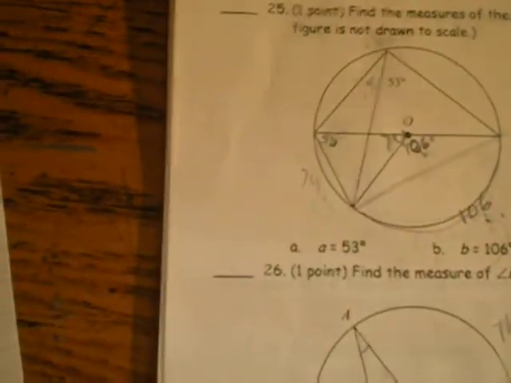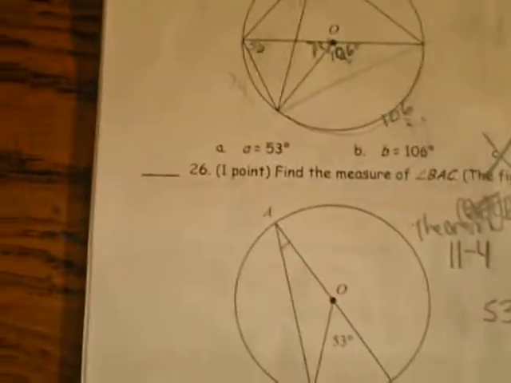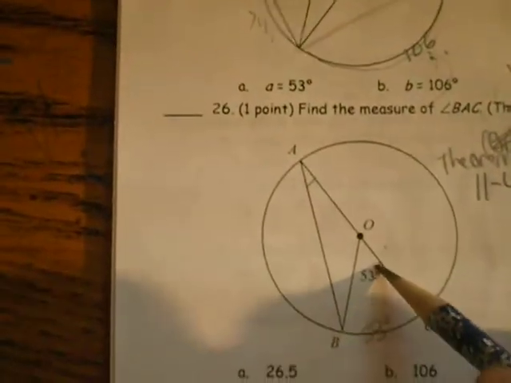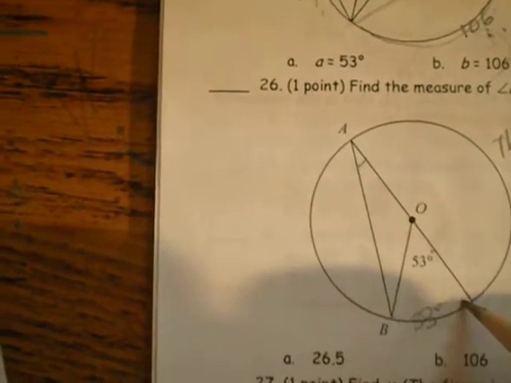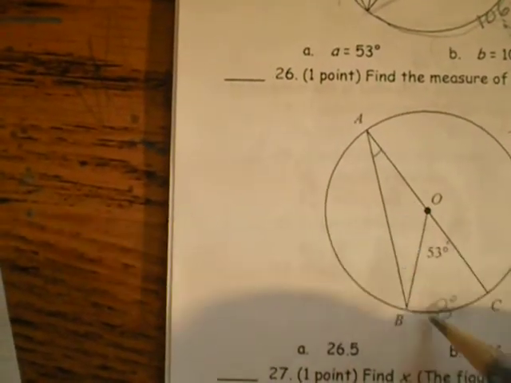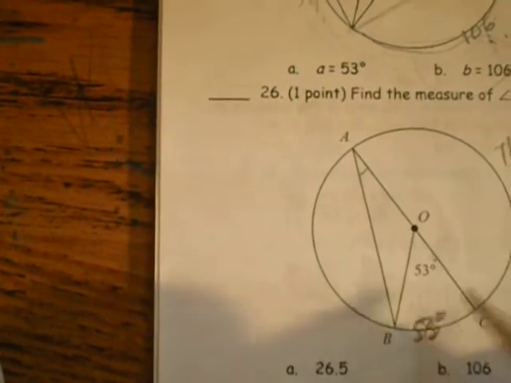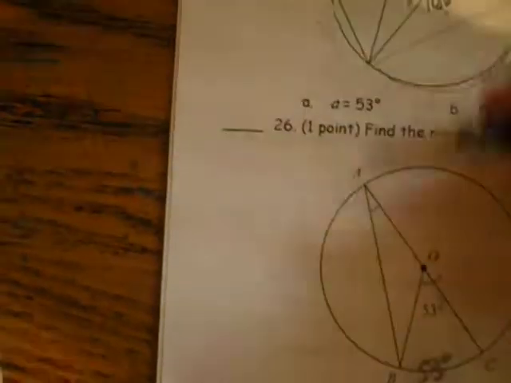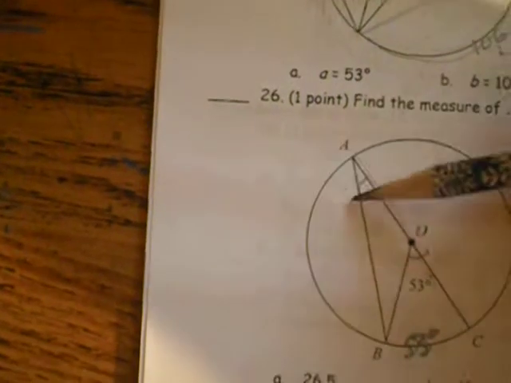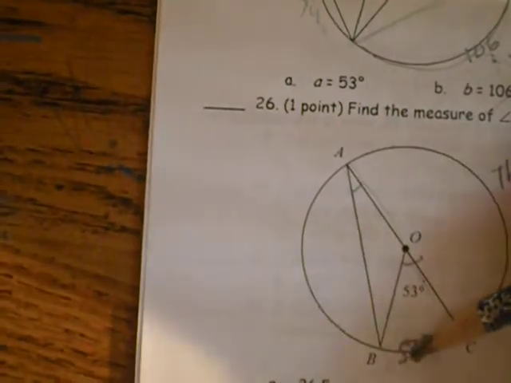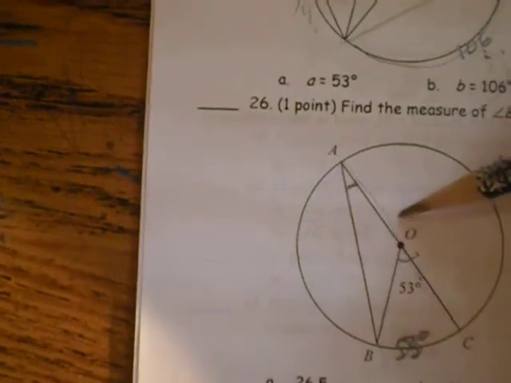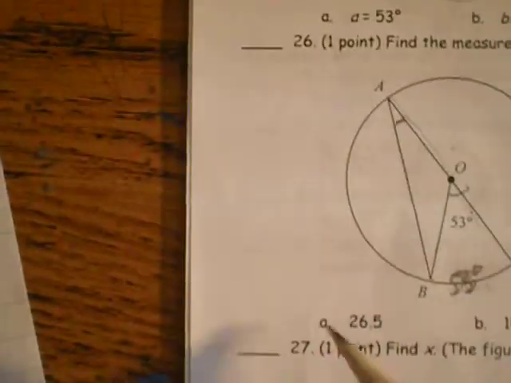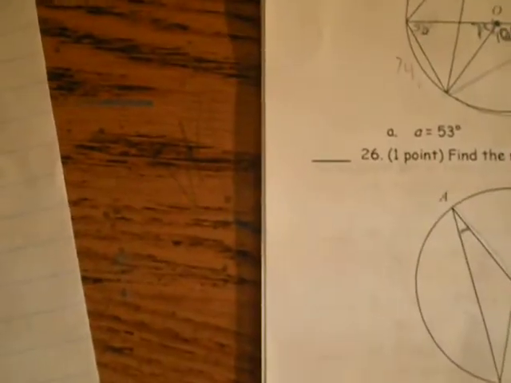And then going to 26. So since this is 53, this angle measure is made from the radii and the center point, so this arc measure is going to be 53 as well as this angle measure. And then since this intercepts the center point, you know that this angle measure will be 53 divided by 2, which equals 26.5, so 26 is A.